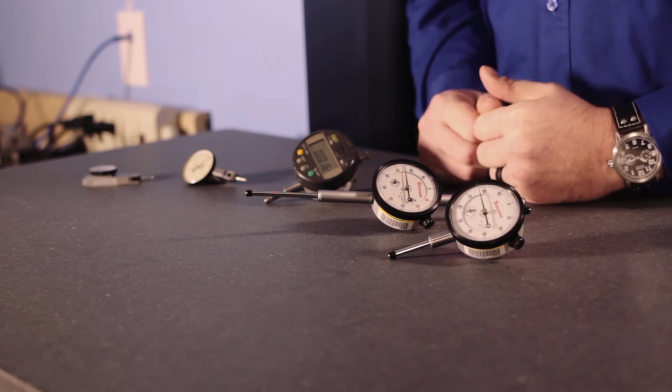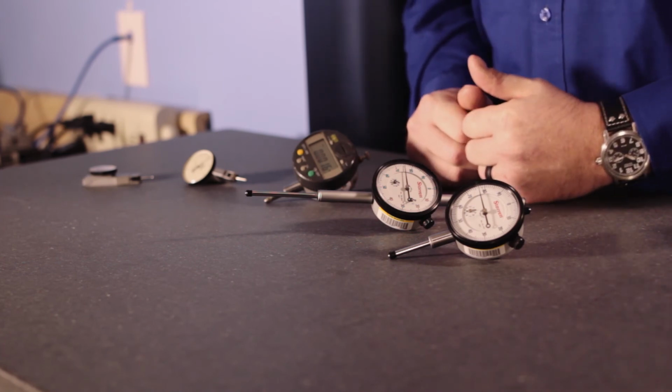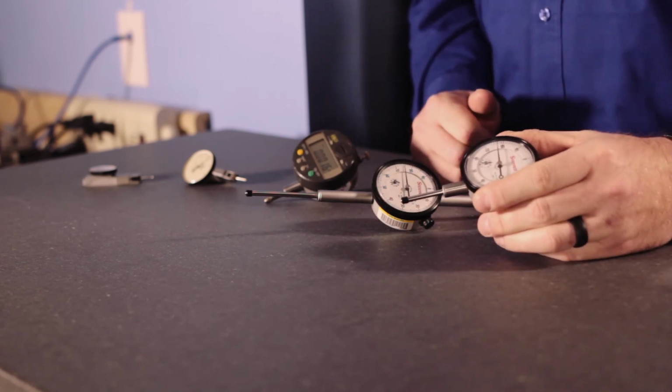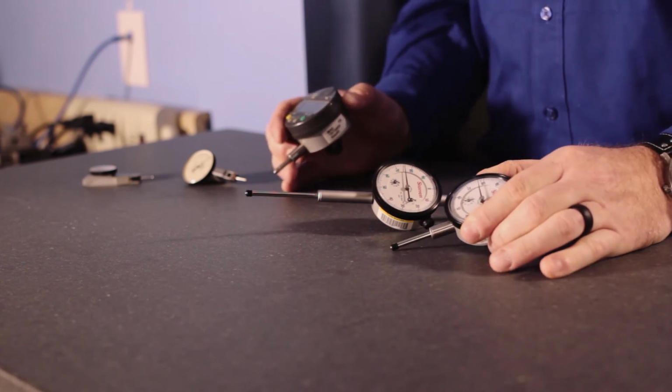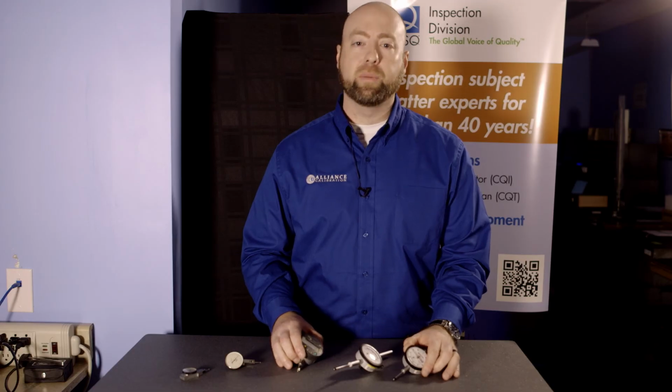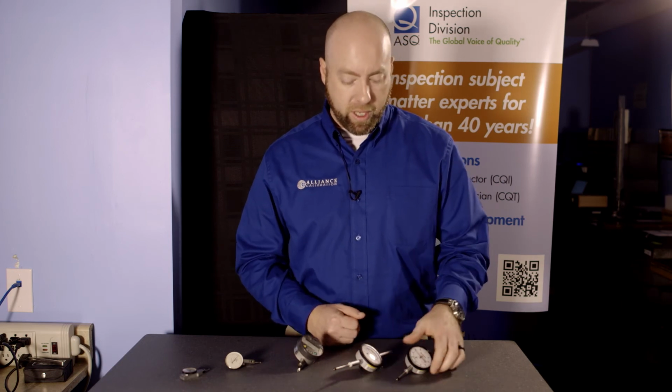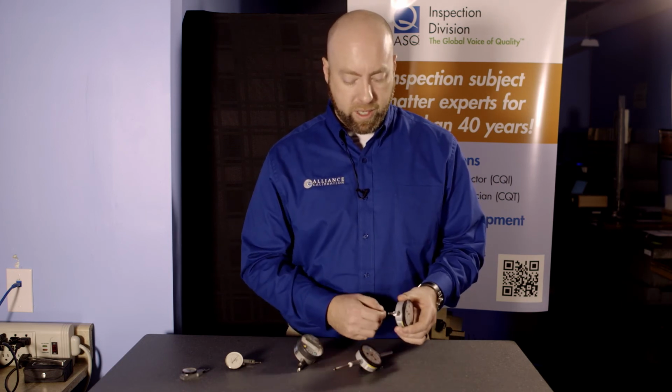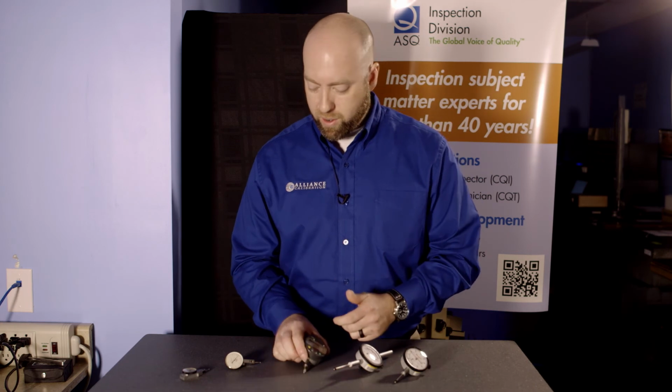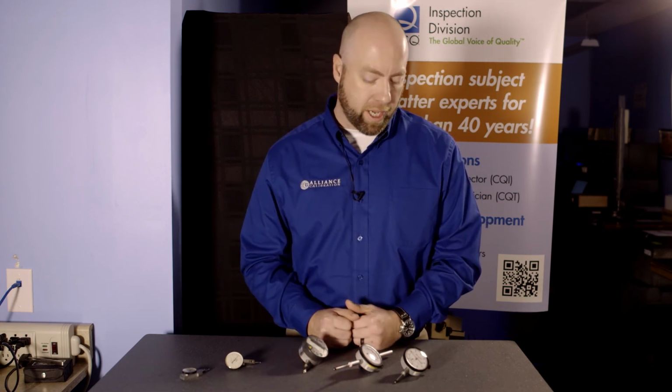Handling, cleaning, and storage. You do want to make sure you protect these. They are basically clockwork devices on the inside, and most of these are dealing with glass scales on the inside. Dropping them is going to be very detrimental to their function, so they're not going to function properly. Just a simple bend here, or a bend here, or even a bend here, or just a broken ball in here is going to severely damage the gauge.